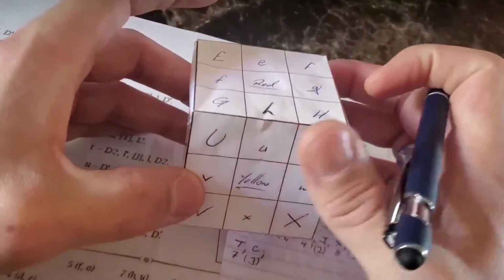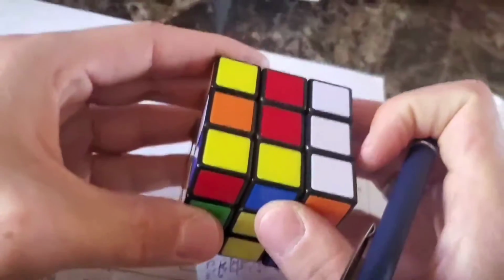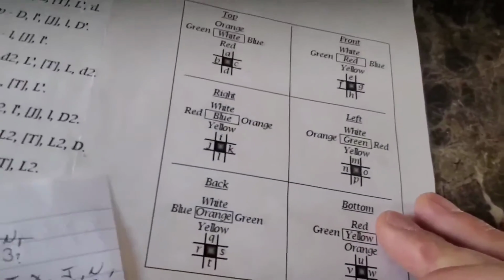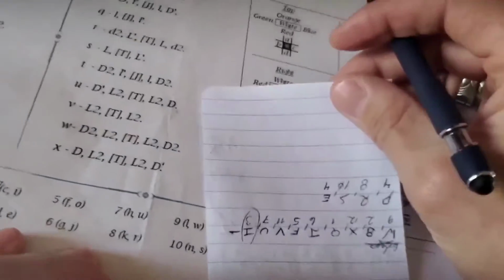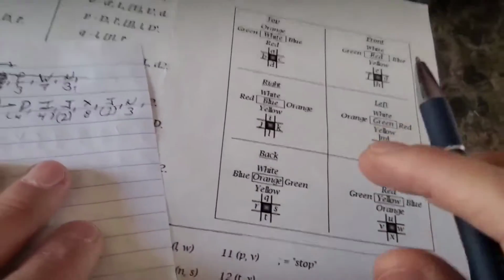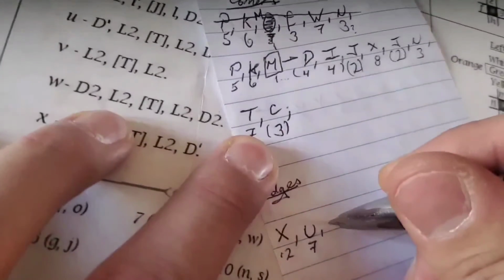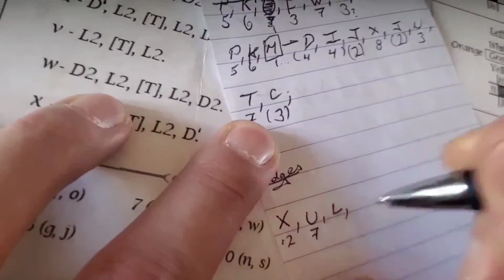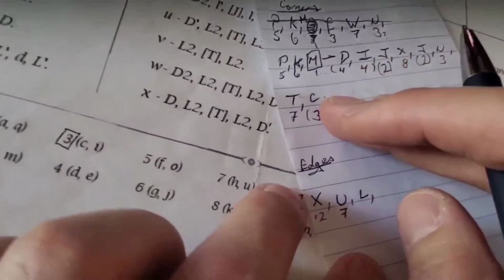Let me look at U right here. Blue, yellow. Blue, yellow, which is L. Oops. I don't know, looking for, brain fart. And L is in the 9th position.